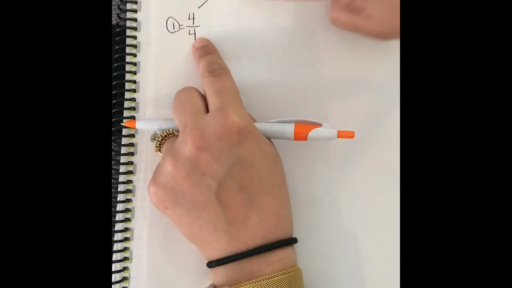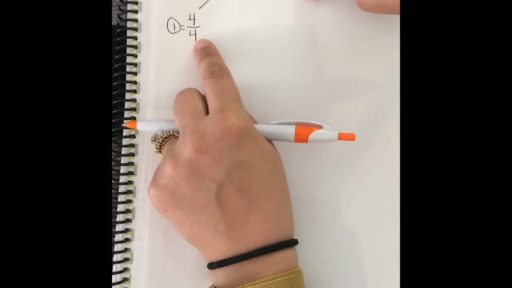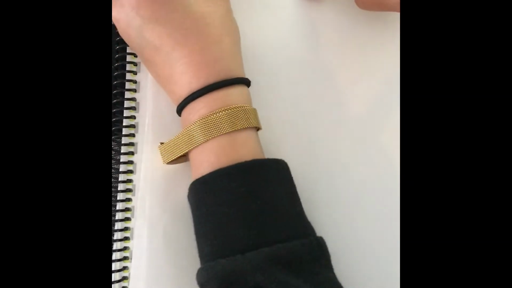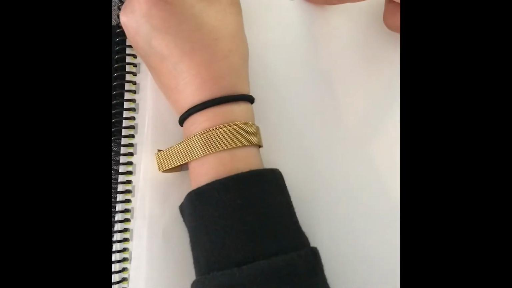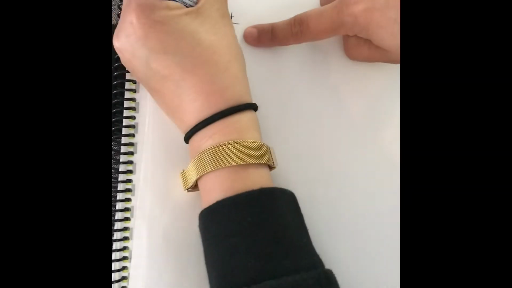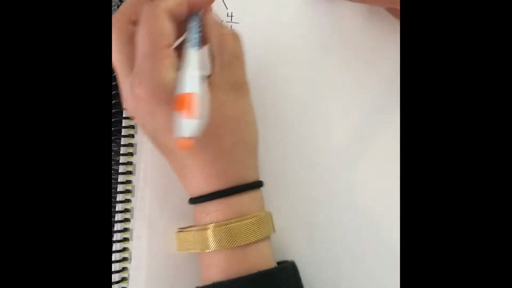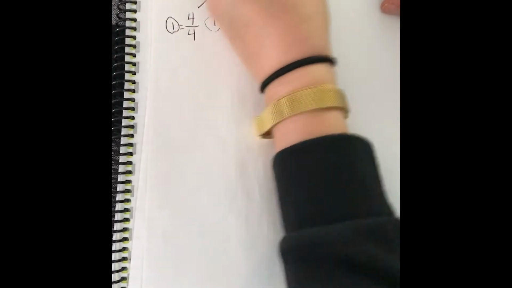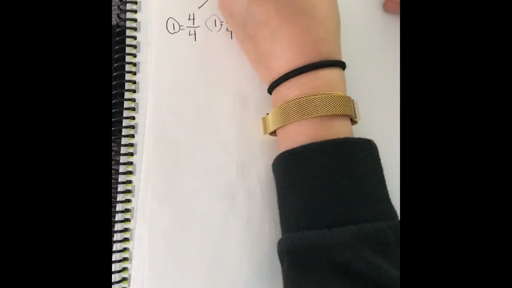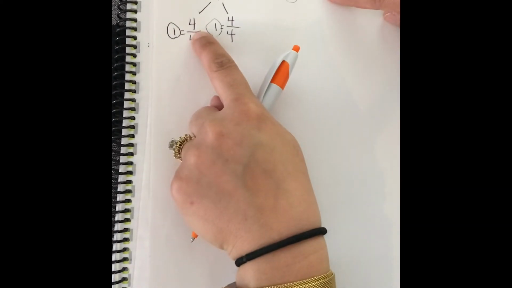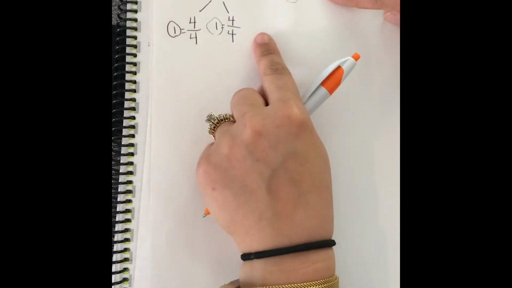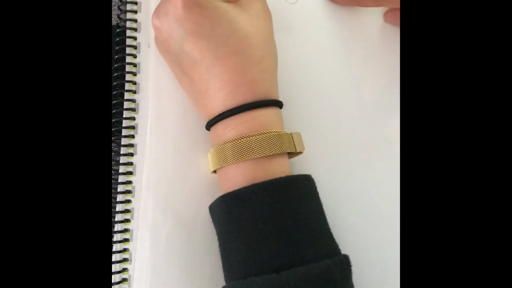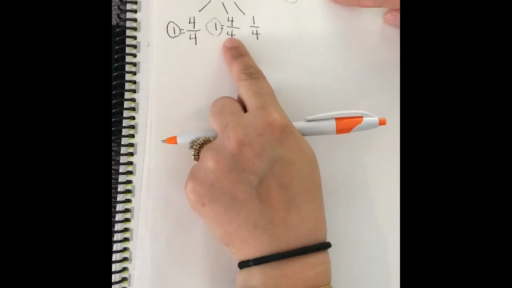Knowing that we have 5 left in this improper fraction, that means we can take another group of 4 out. Another group of 4 from that 5. We know 4 divided by 4, again, is 1 whole. When we took 4 away from this, we were left with 1. If we have 1 left, can we take 4/4 away from it? No. So we have 1/4 left.